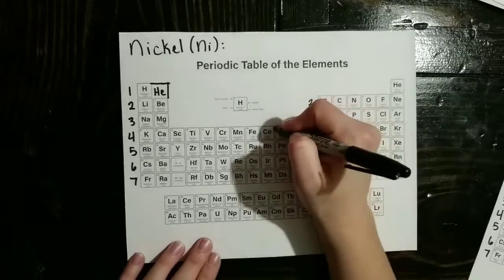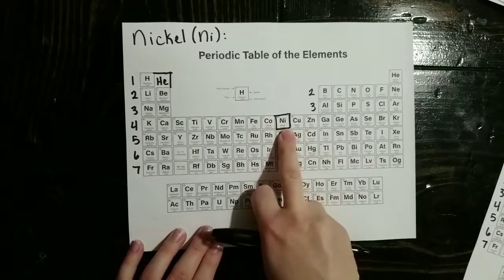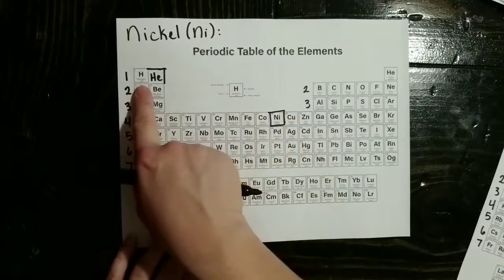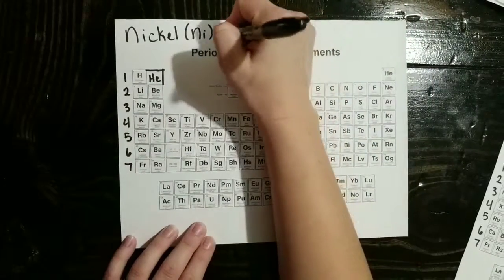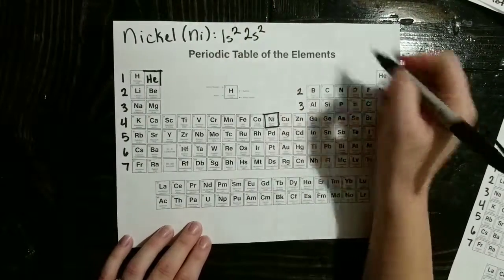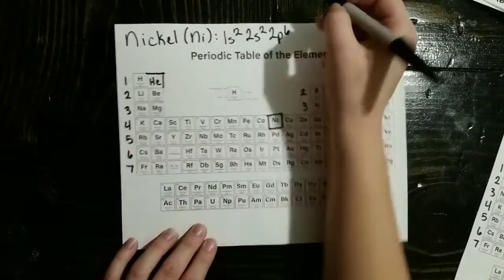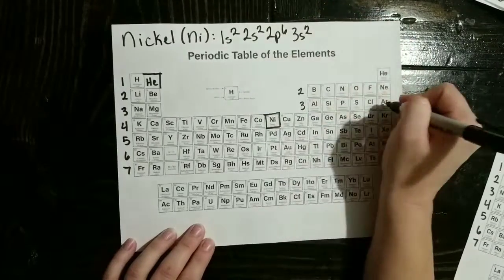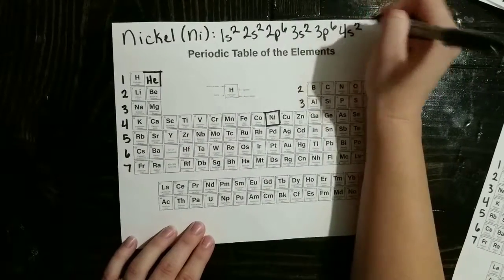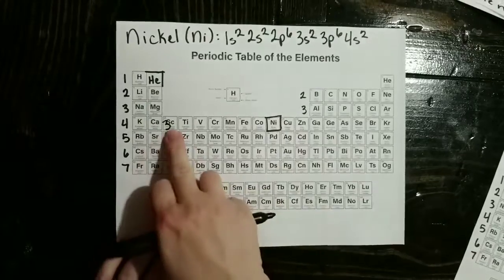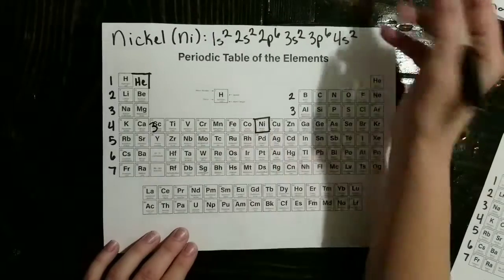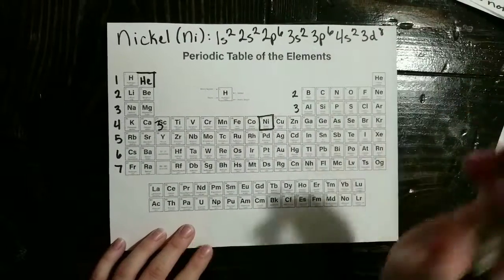Our last example is nickel. It's going to be very similar. Nickel is atomic number 28 on our periodic table. We always start at hydrogen. 1s2, 2s2, 2p6, 3s2, 3p6, 4s2, and then our D block drops down in energy level, so this is 3D, 1, 2, 3, 4, 5, 6, 7, 8. 3D, 8.